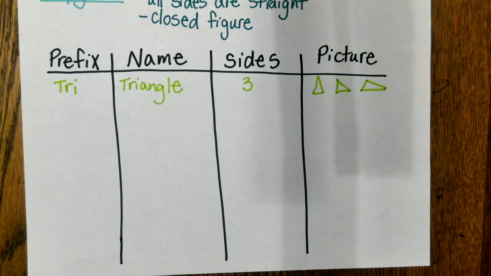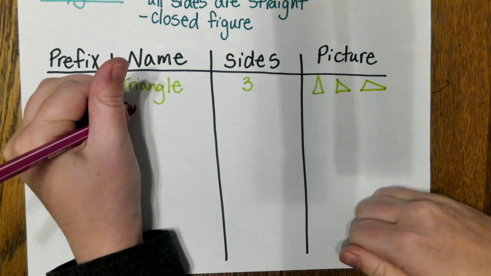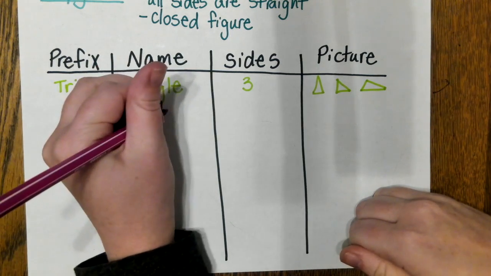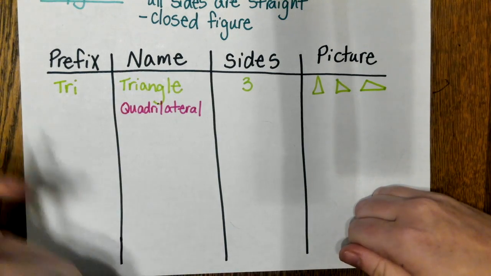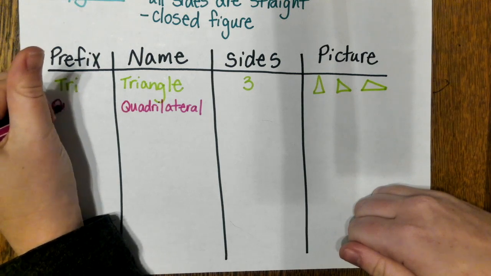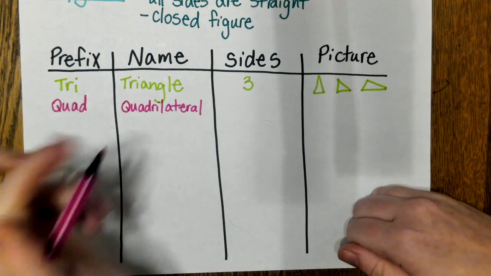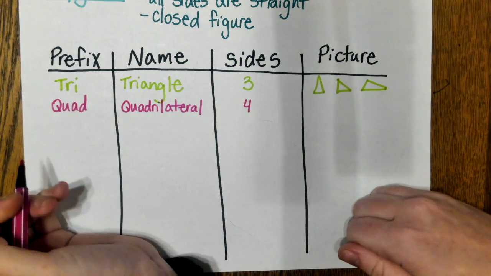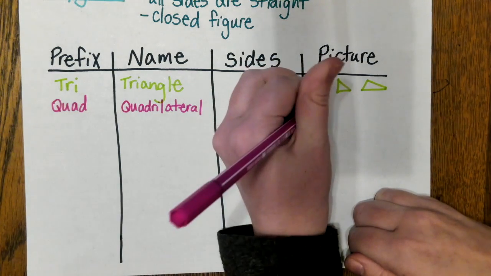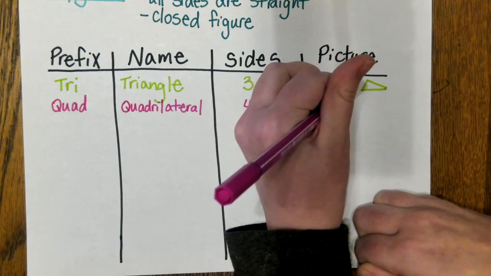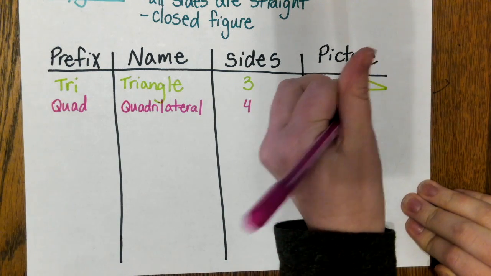Our next word is quadrilateral. Quadrilateral has the prefix quad. Quad means 4. Quadrilateral, 4 sides. Any shape with 4 sides.